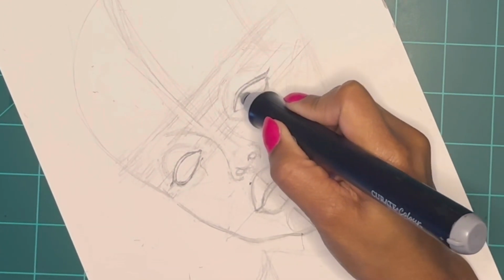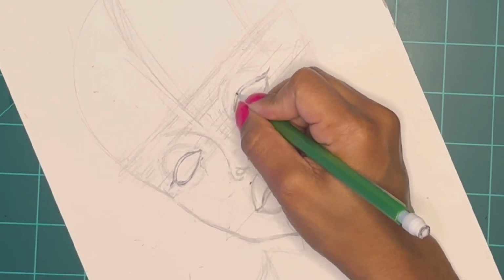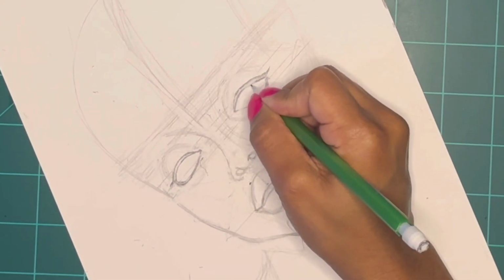Her eyes are like this. Kind of like that anyways. They're more like that.